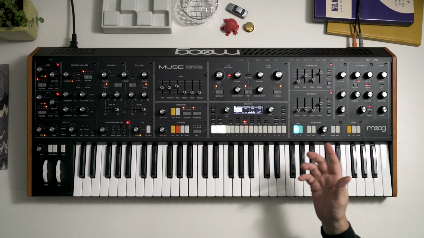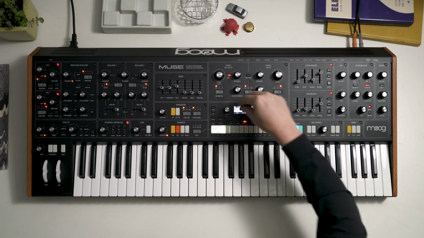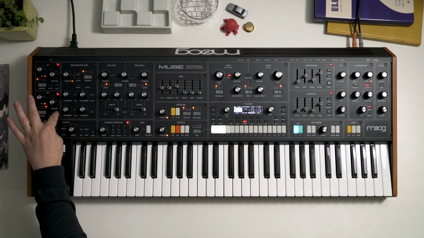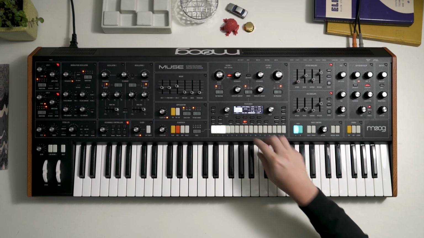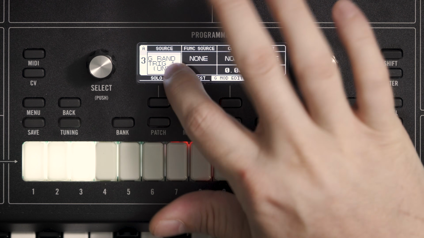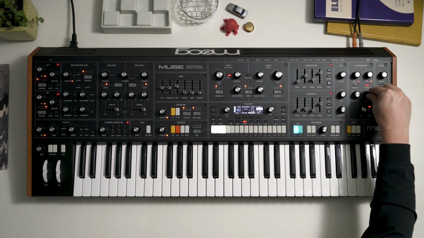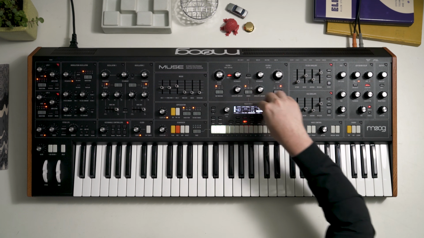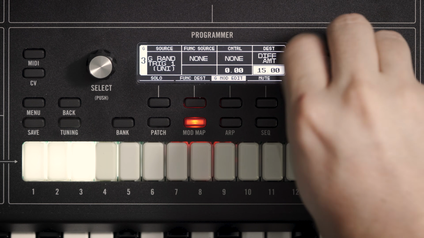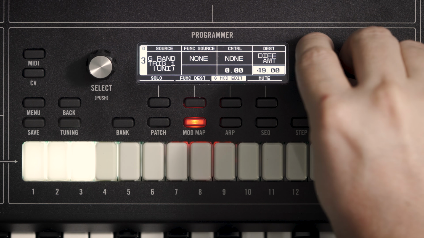Now, if we want to keep pushing this further, I'll go into mod slot 3. And this time I'm going to, again, assign global LFO 2, but I'm just doing that to jump the list, and I'm going to keep scrolling until I get to global random trig 1. I'm going to set its destination to diffusion amount, and I'm going to turn that up to around 50%.